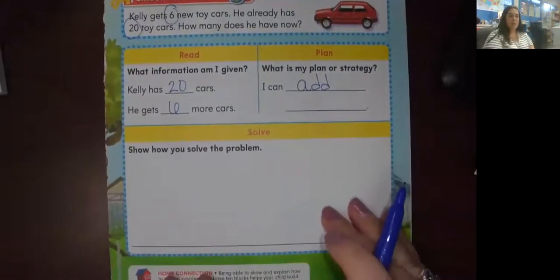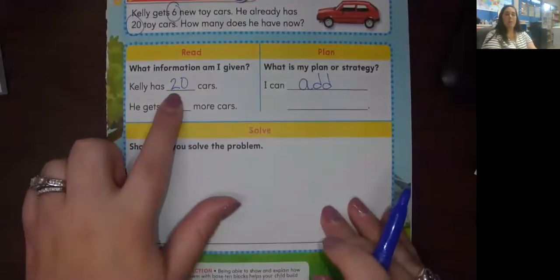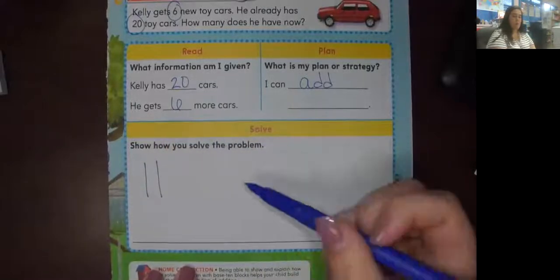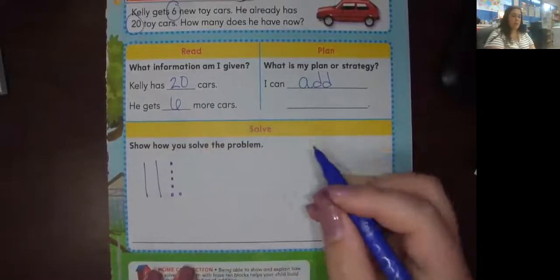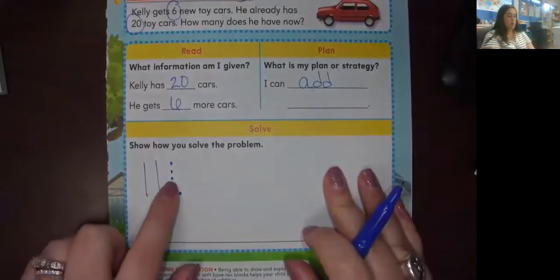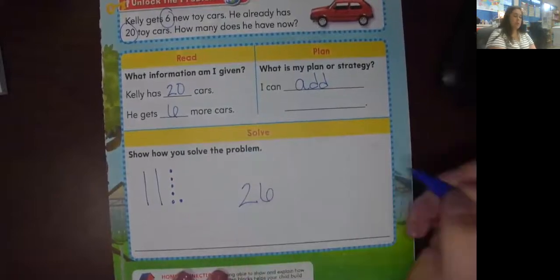Okay, so let's add. We have 20 first. Remember, we draw 10 rods, okay, till we get to 20. 10, 20, then we have 6 more. 1, 2, 3, 4, 5, 6. Now we can count it up. 10, 20, 21, 22, 23, 24, 25, 26. So he has 26 cars now, okay?